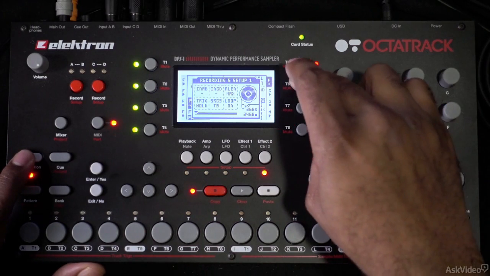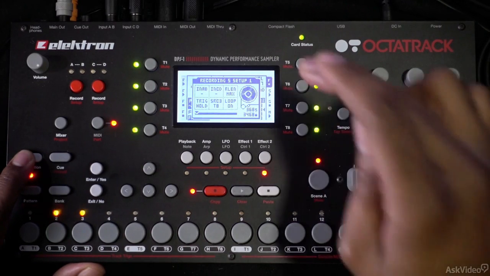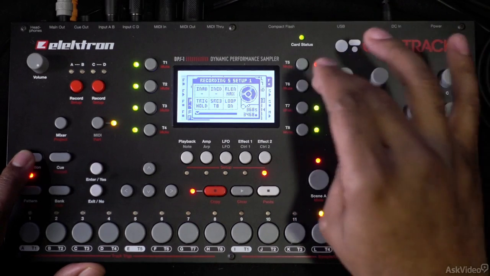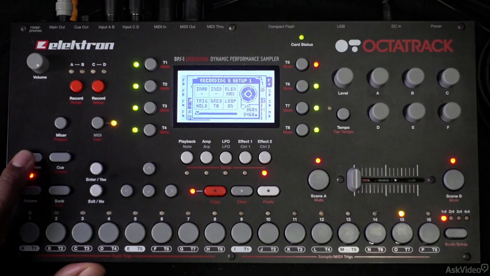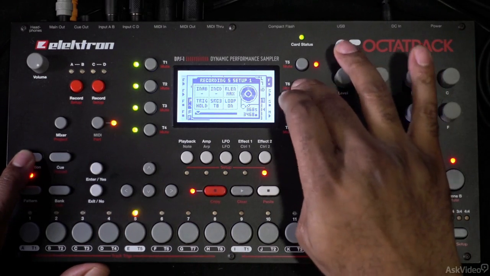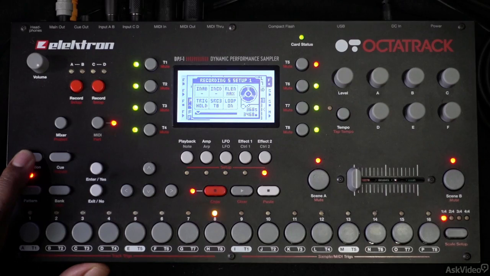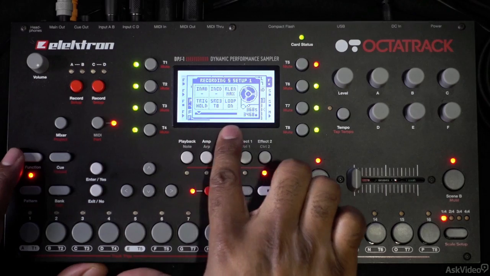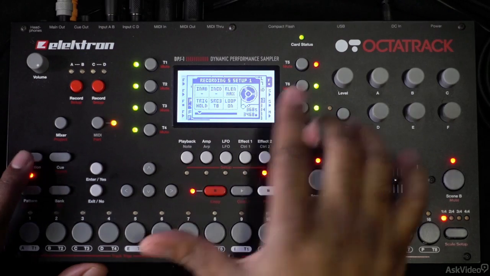Now I believe I could manually mute that in real time. So it's capturing all that. And if we look down here, we can see the amount of time that we've recorded and the amount of time we have left. We have quite a lot of time left to record.